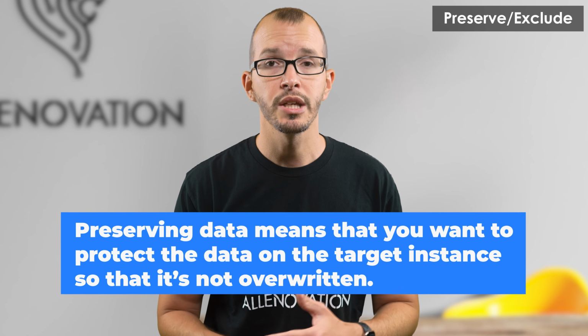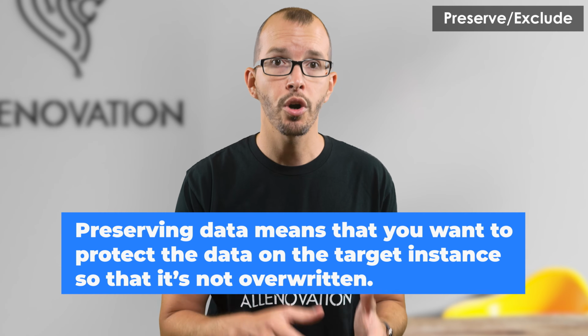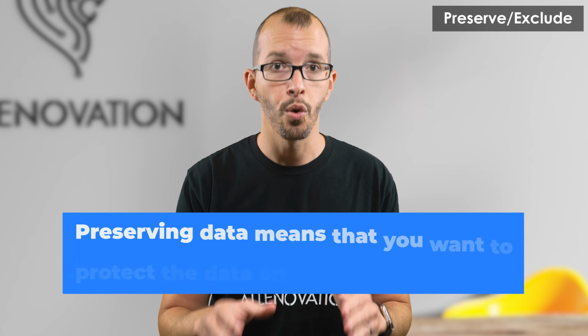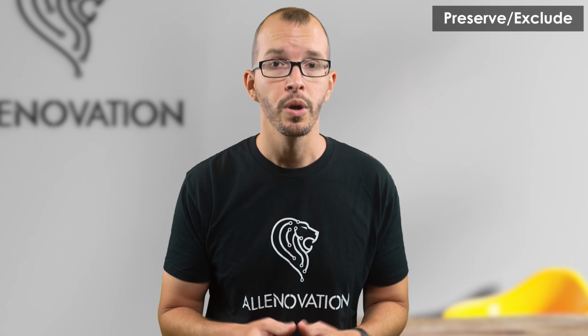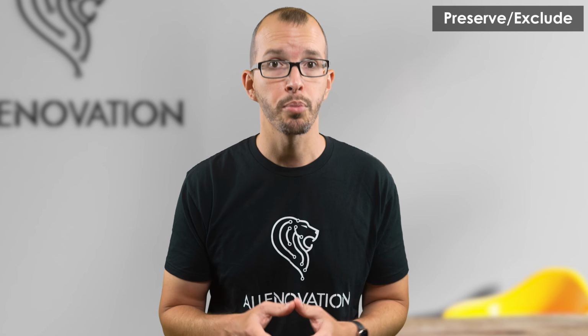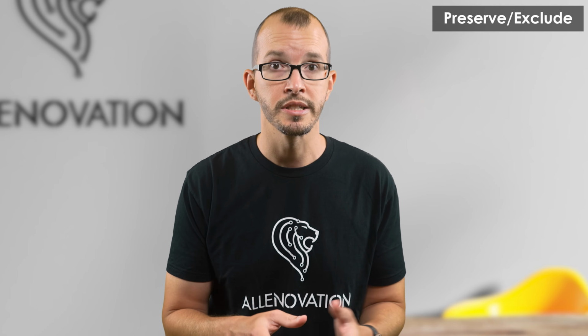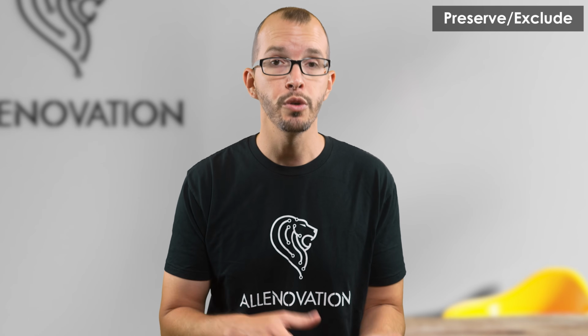Preserving data means that you want to protect the data on the target instance so that it's not overwritten. For example, you may want to retain user preferences on the target instance so that they're not overwritten by the user preferences on the source instance.